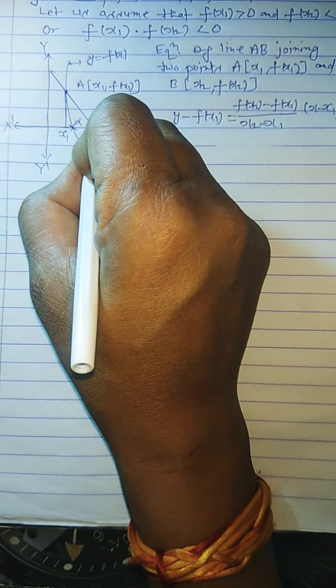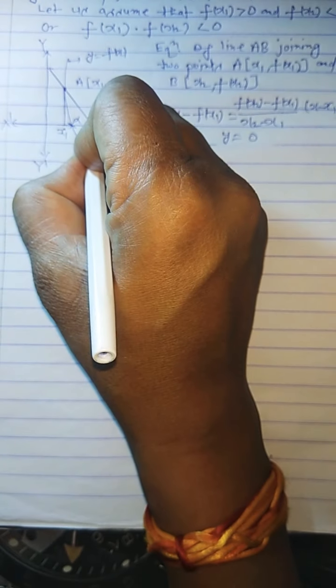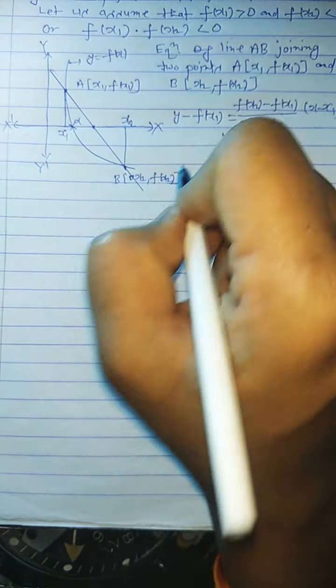When line AB crosses the x-axis, y will be 0, because this is the first approximated root.